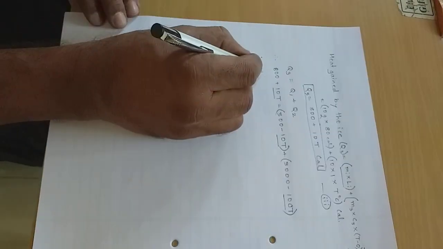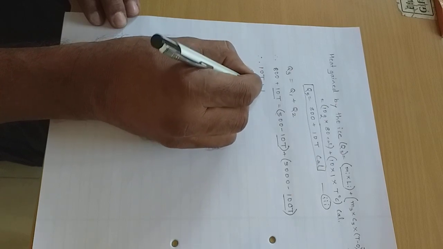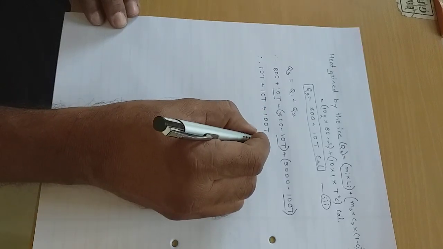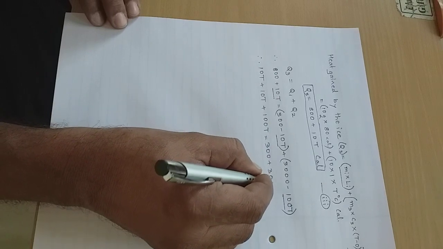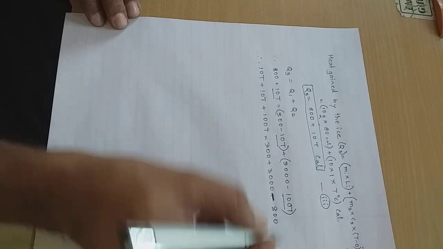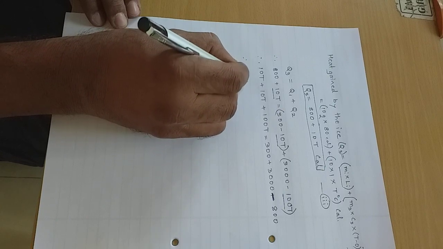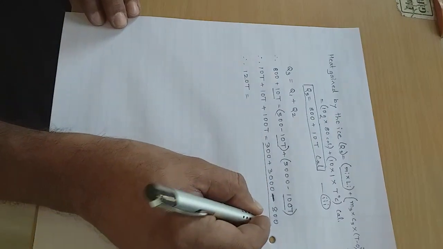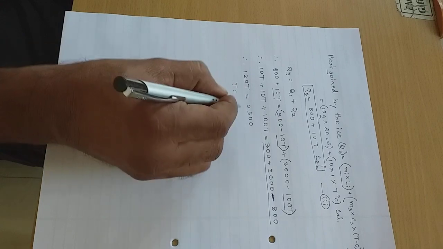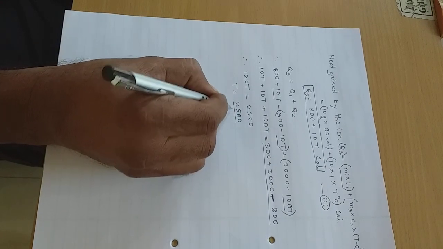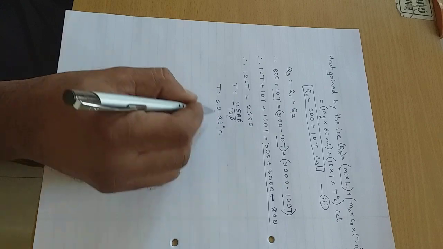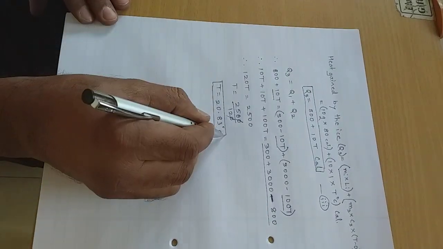Once these values are obtained, then the work is to take all the values to the LHS. That means 10T plus 10T plus 100T is equal to 300 plus 3000 minus 800, and then we will get 120T is equal to 2500. Then T will be 2500 divided by 120. So this value will be 20.83 degree Celsius. Final temperature of the mixture will be like this. Thank you for watching the video.